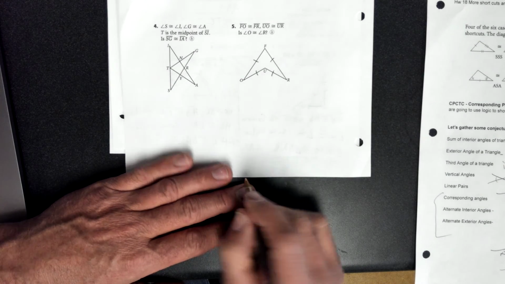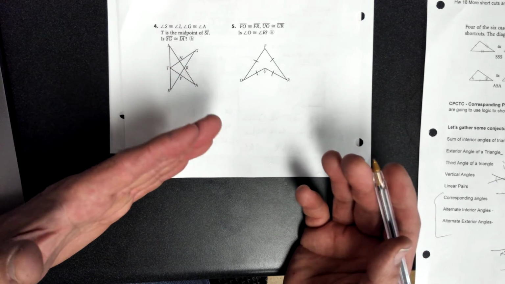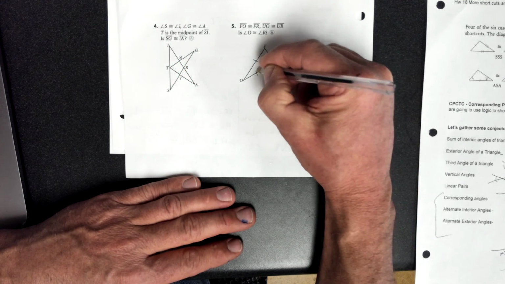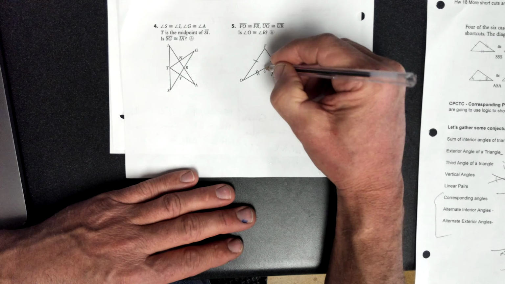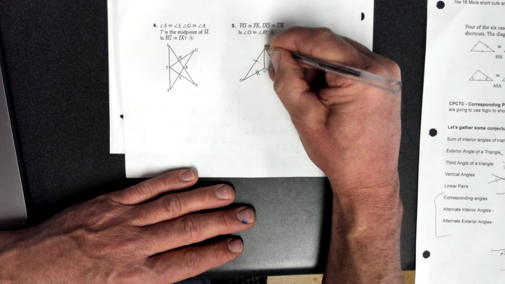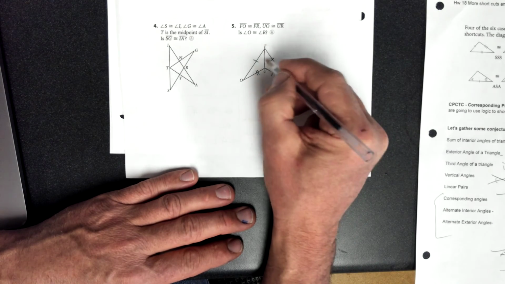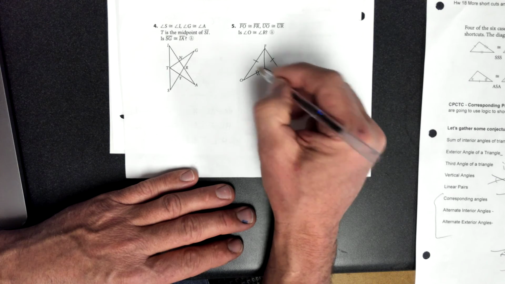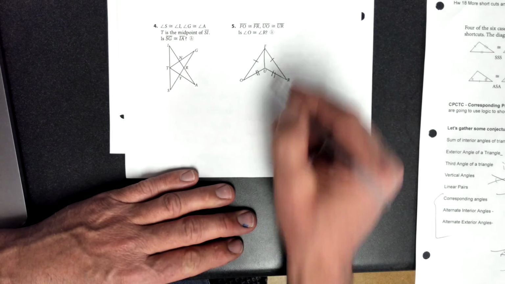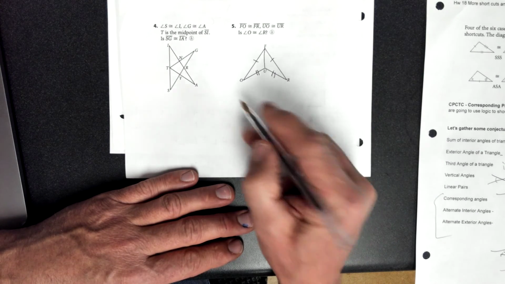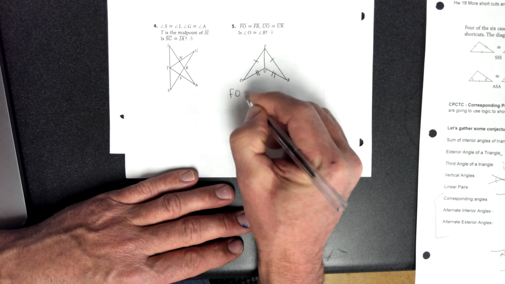There are no triangles there, though. But what if I drew this line in here? Then this is congruent with itself, and we can say that this is side, side, side. So let's write that down.